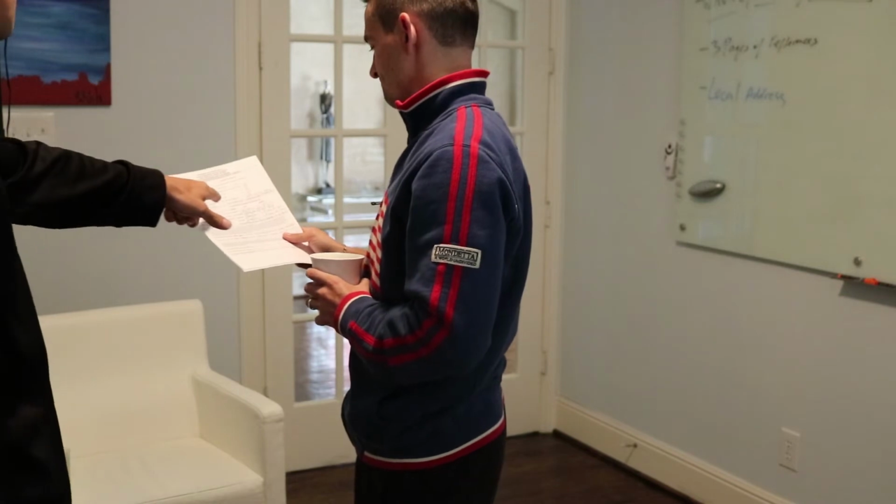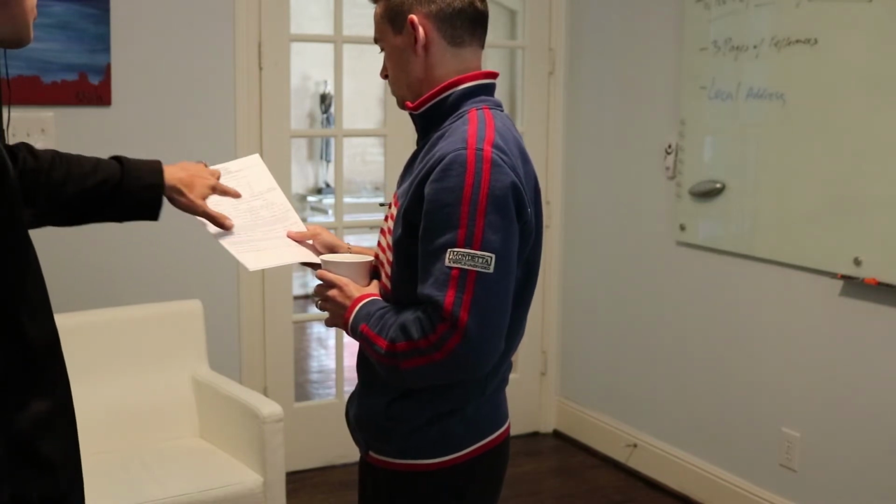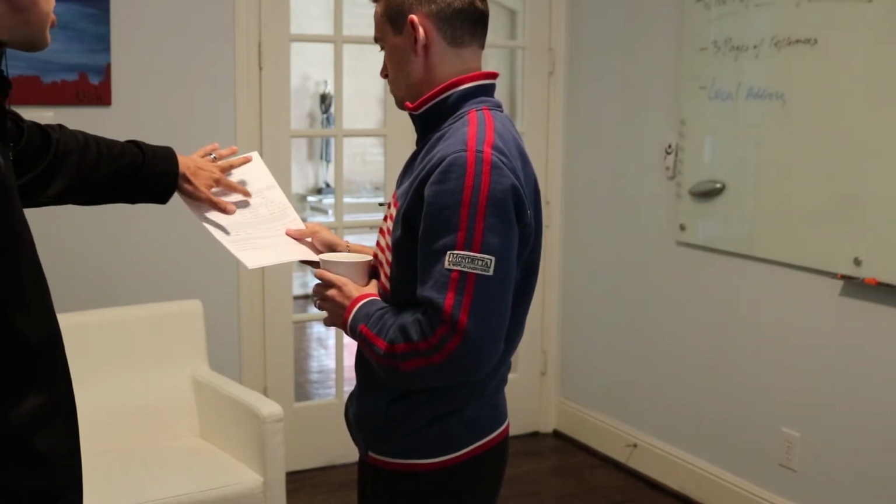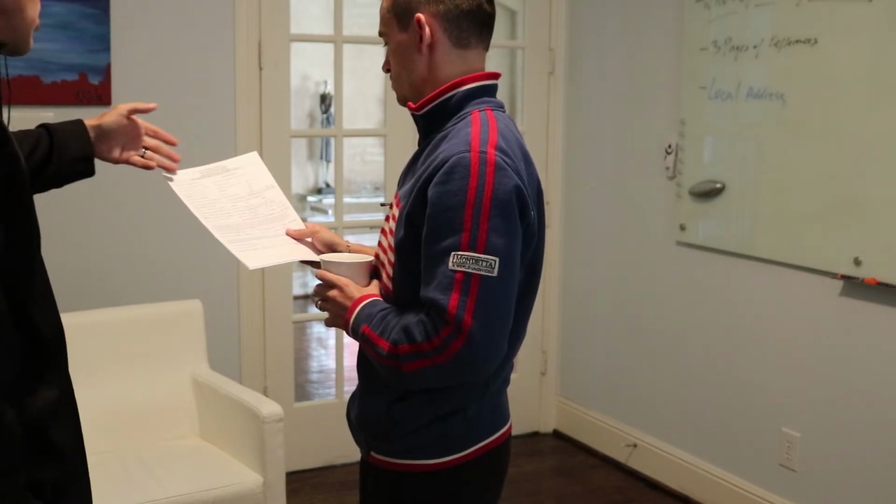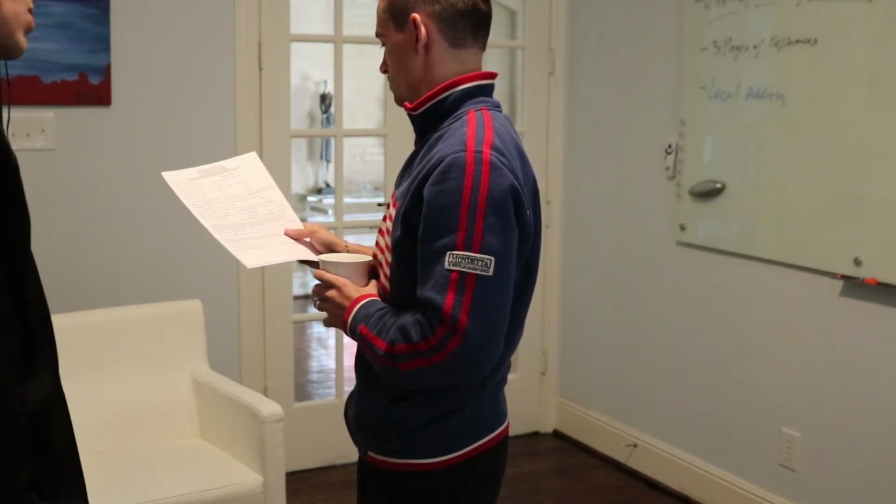And then here's the payment schedule. The deductible, due upon signing. You might say due upon completion. But $1,000, that's the only thing we know about right now that has a dollar amount.